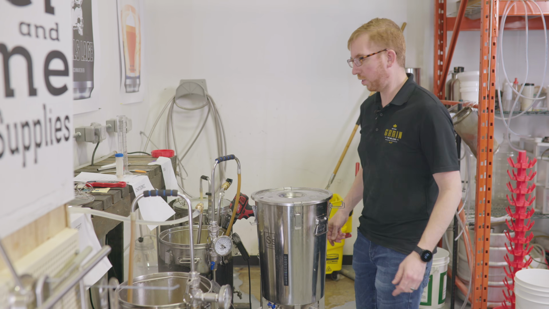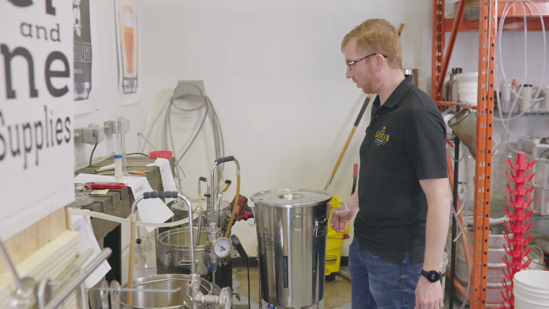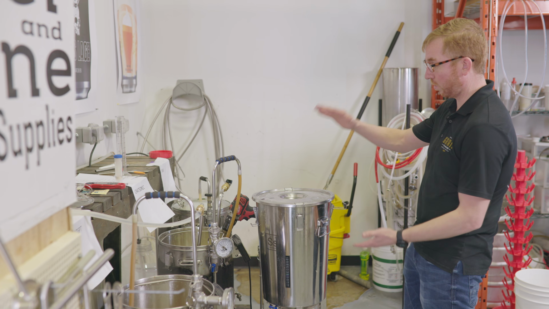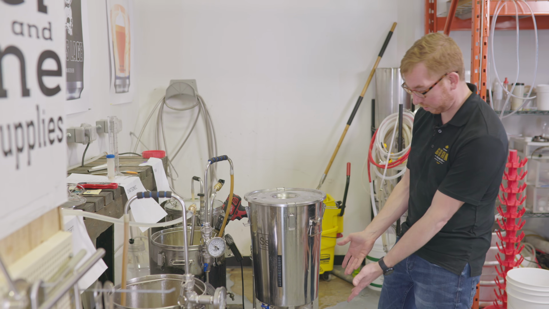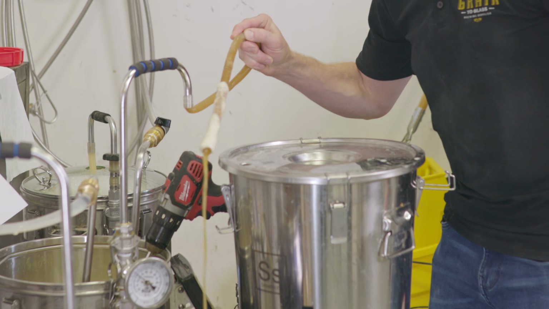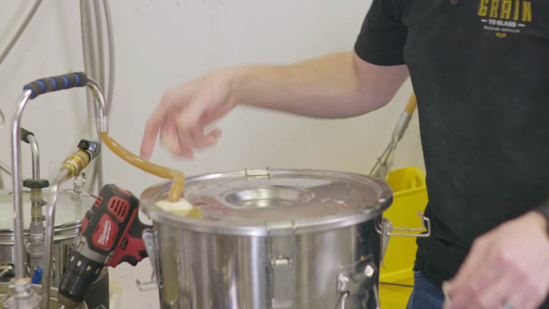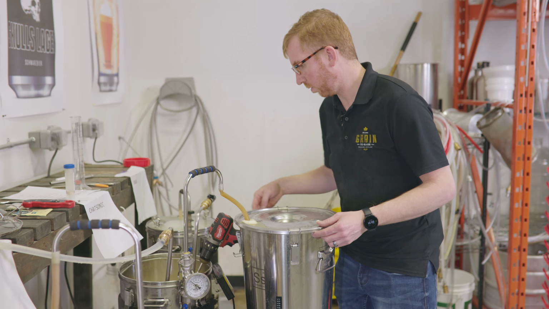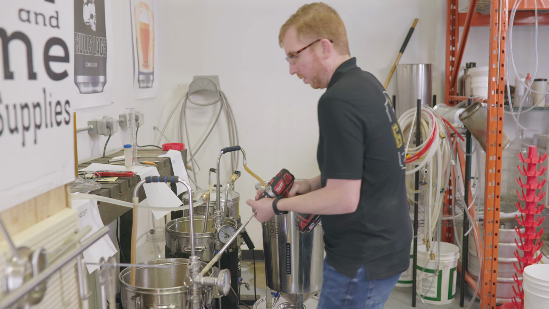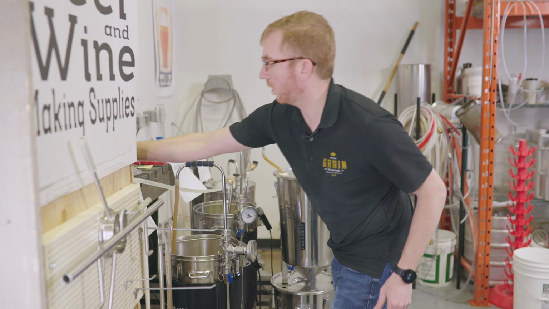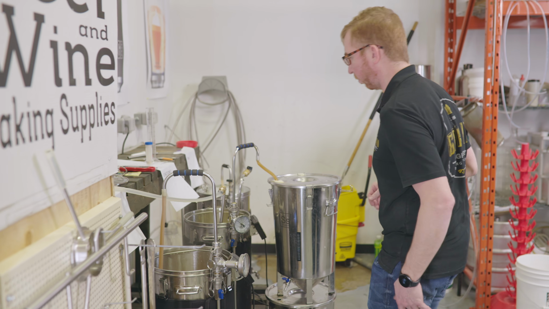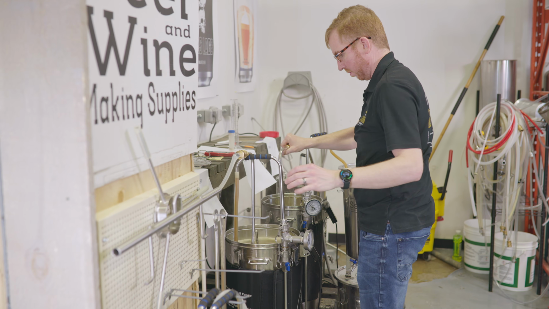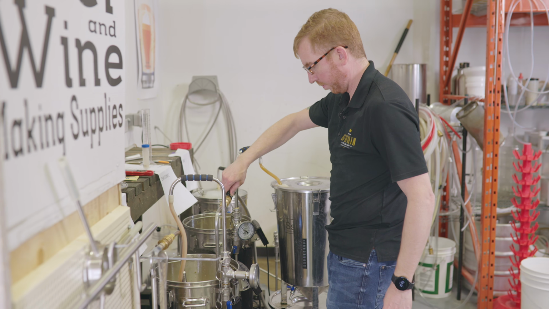All right, so we've chilled her down to about 68 Fahrenheit, 20 Celsius. I'm gonna transfer it over. Nice thing is if you're using brew buckets like this and you don't have enough hose to reach your fermenter, you can just stack them. Kind of handy feature. All right. While we're transferring, we'll chill the next batch. I had to offset the boil by a little bit. Start chilling this guy.